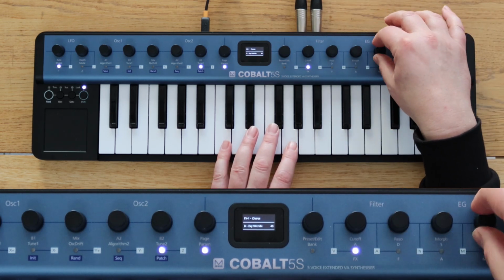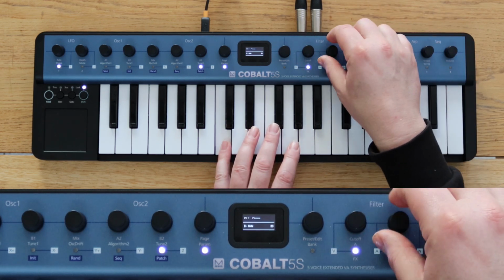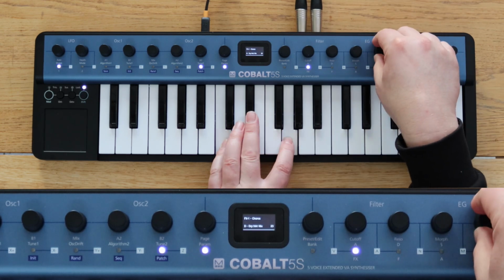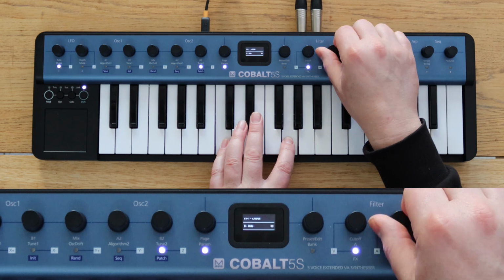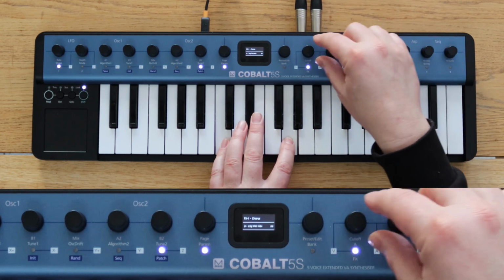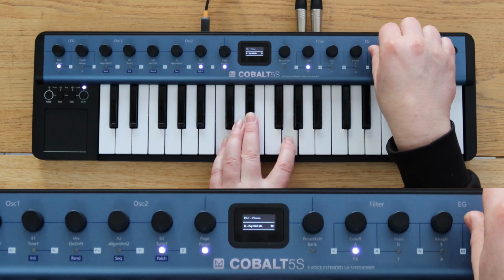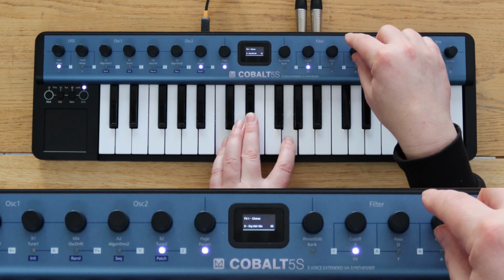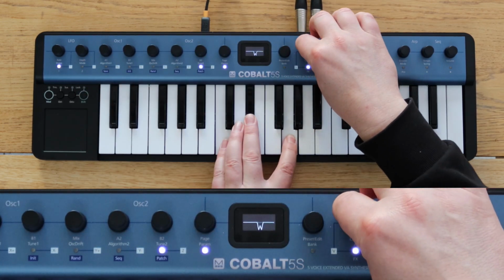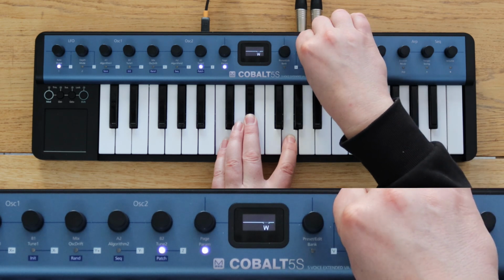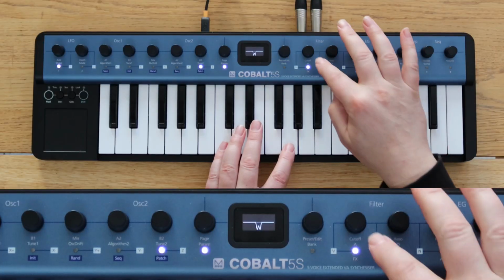Rate, depth, and the mix. Let's turn the mix up. Very nice.